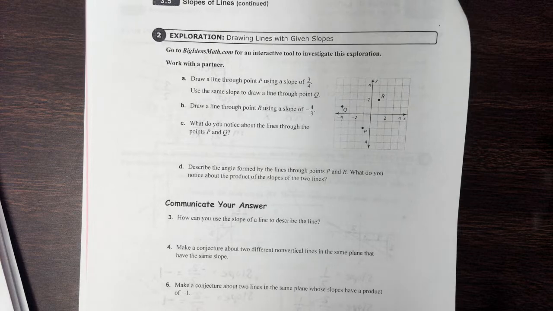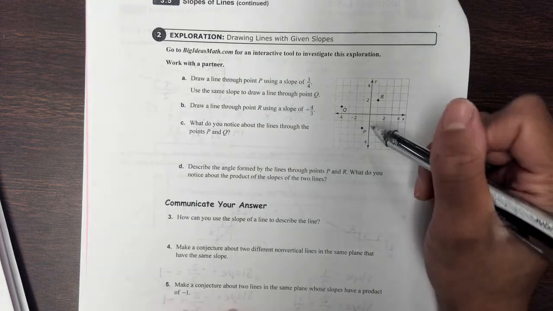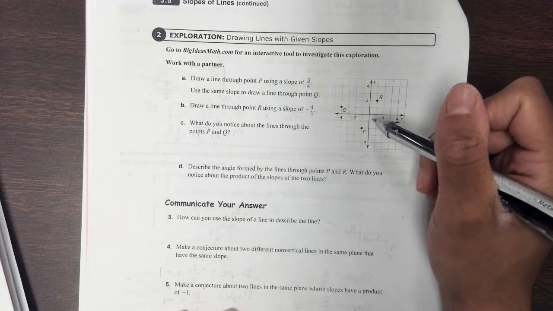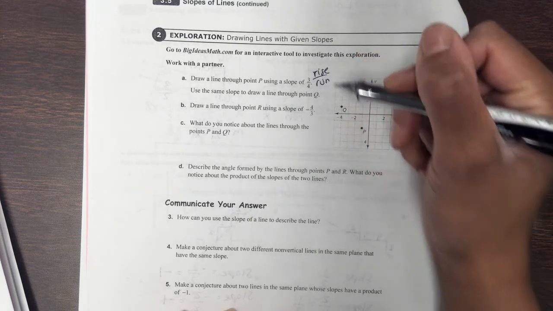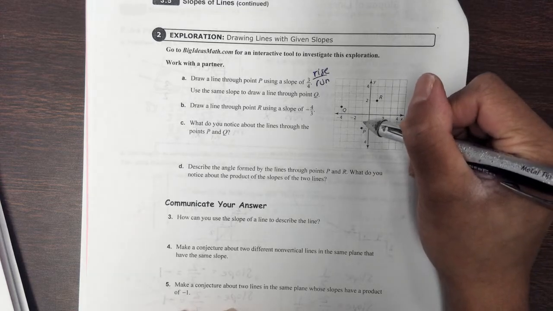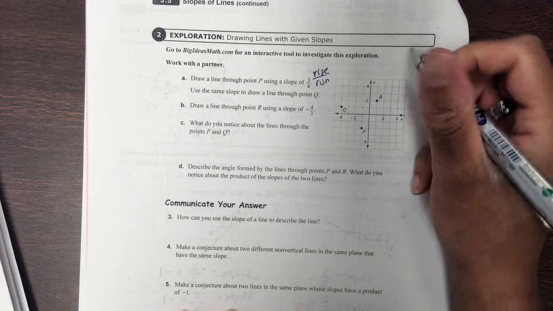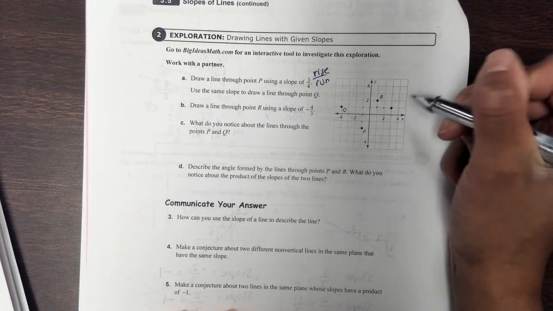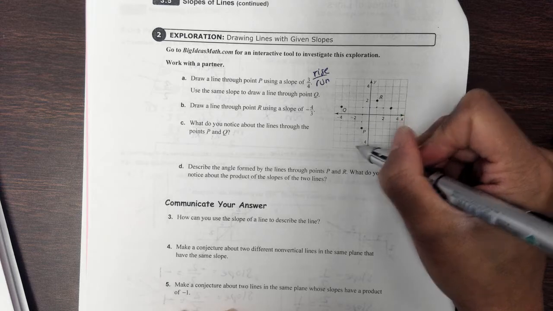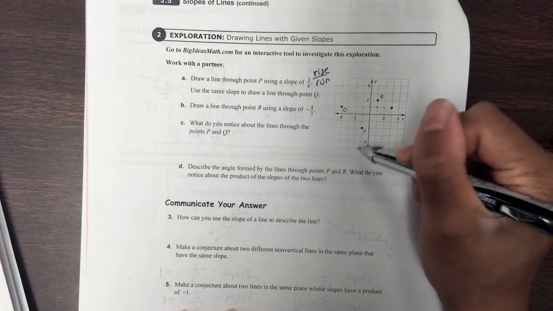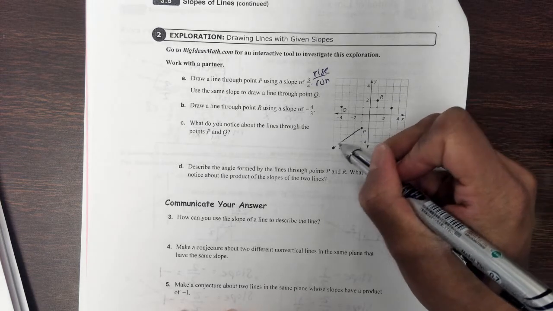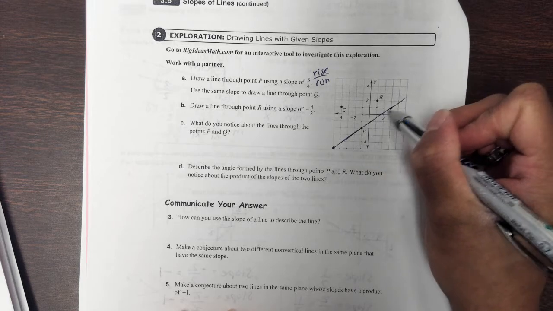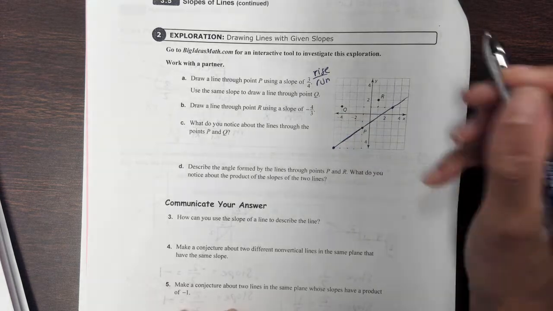So this part says work with a partner. You're drawing a line through point P using a slope of 3 over 4. So here is P, and I have to have a slope of 3 over 4. Remember, 3 is your y, it's rise over run. So I'm going to rise up 3, 1, 2, 3, and I'm going to go over 4, 1, 2, 3, 4. Then I can always go the other direction as well. I have 1, 2, 3, and I go over 1, 2, 3, 4. And so I have this line that's going through point P with a slope of 3 over 4. And note it was positive, so it has to be increasing.